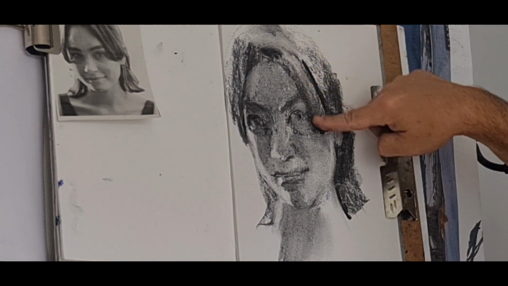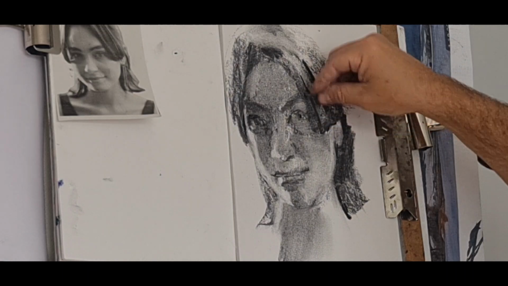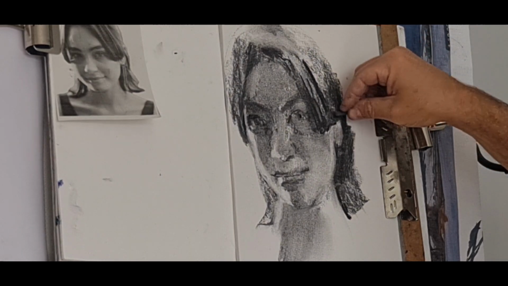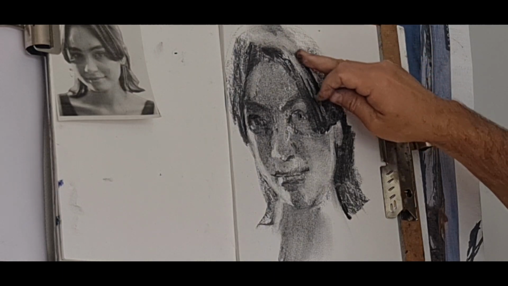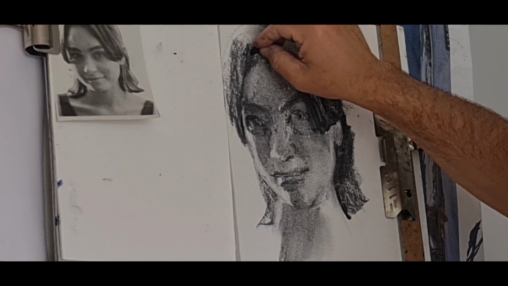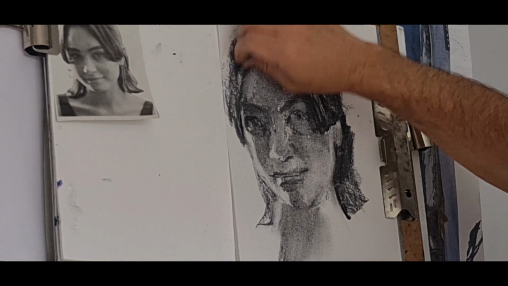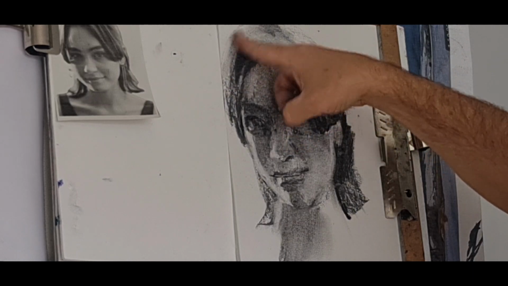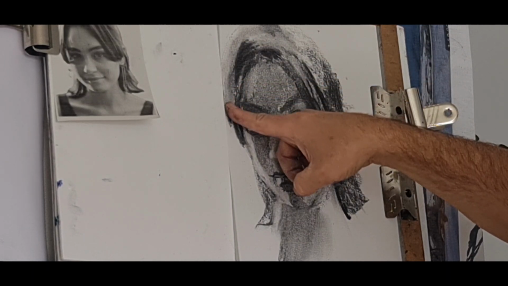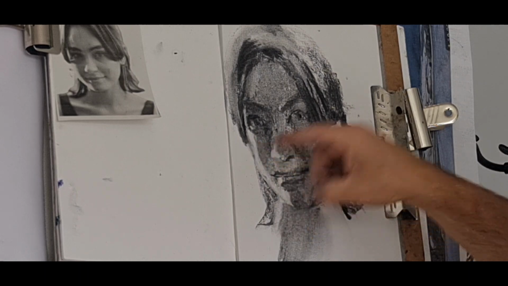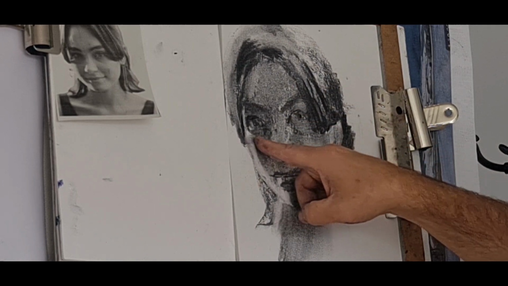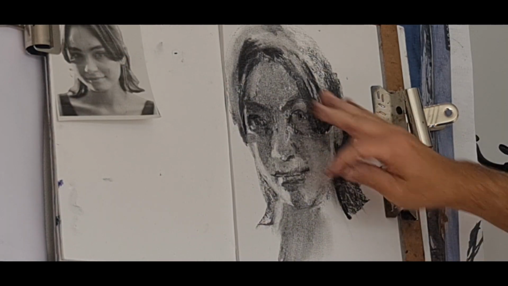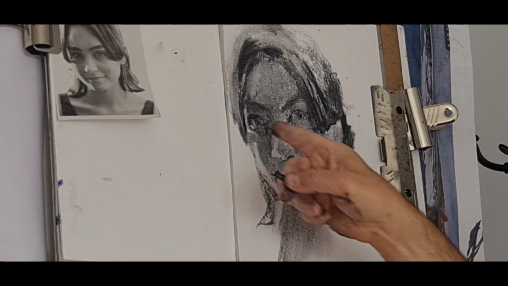And obviously a little bit more, she's kind of a brunette, isn't she? So the hair is not too dark. And then you have the flick of the hair right here, right there, and there. And this shadow of the hair here. Shadow of the hair on the. So basically, that's the structure that I would work on.